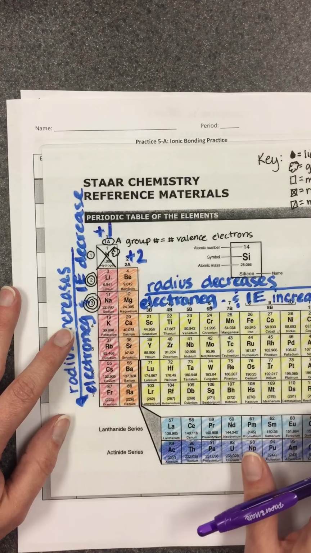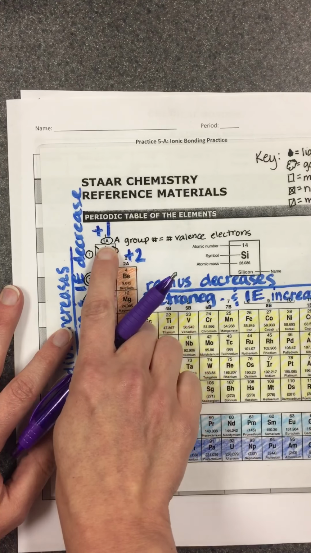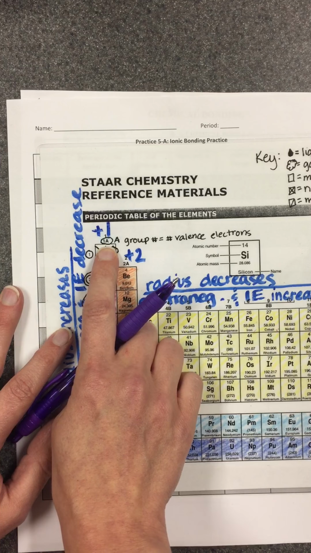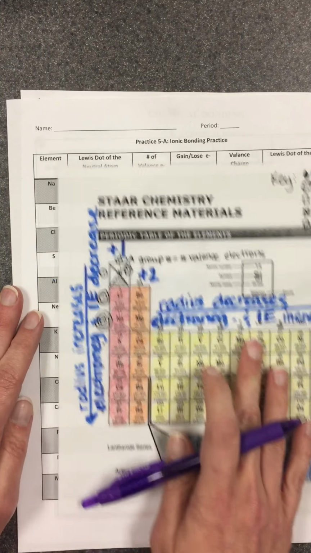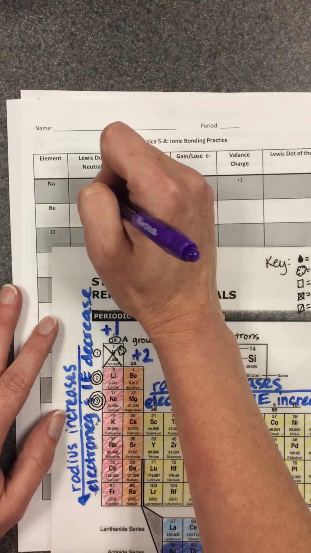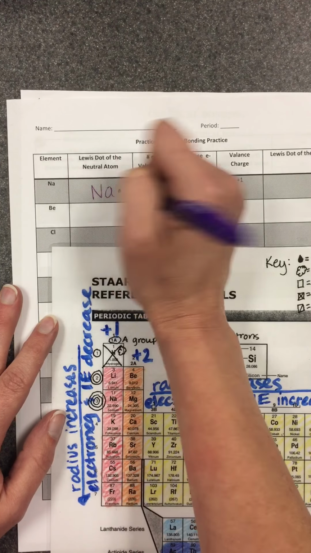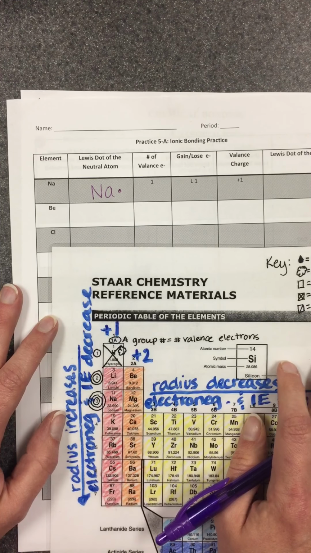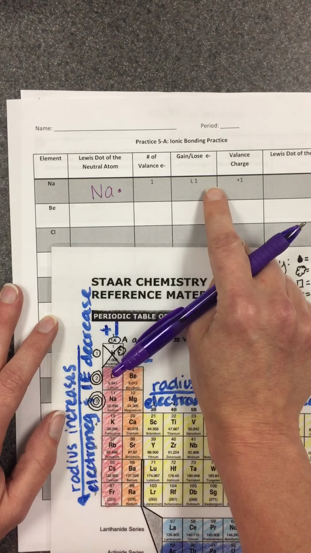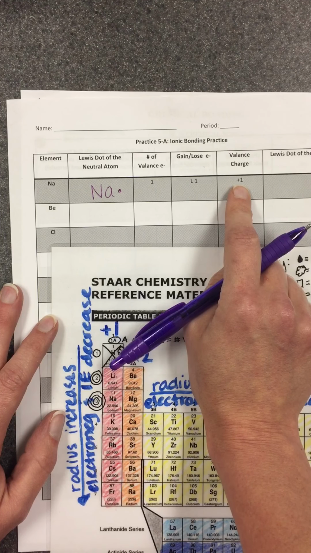So on the homework that was assigned, 5A, in order to draw the Lewis dot structure of the neutral atom, we find the element on the periodic table, we look up above that element at the A group number, and that tells us how many dots to put on the neutral Lewis dot structure. So sodium, when neutral, will have one valence electron. It is going to lose that one electron and get a charge of positive 1.